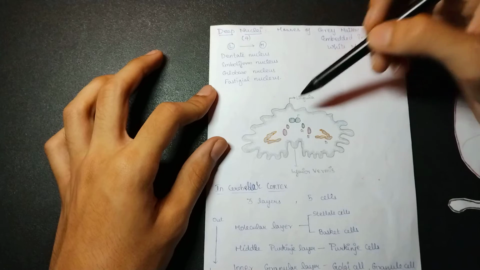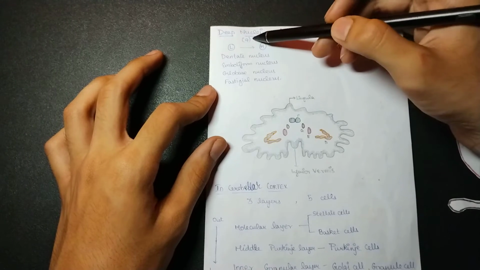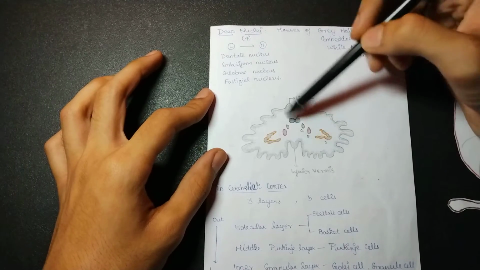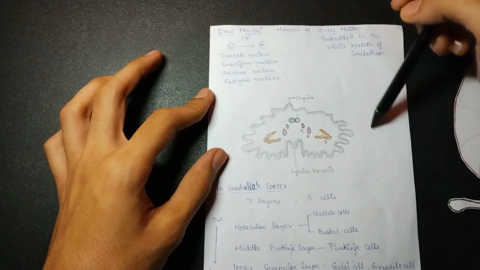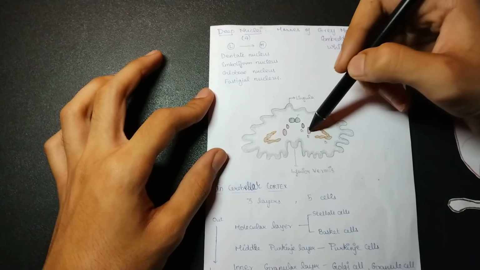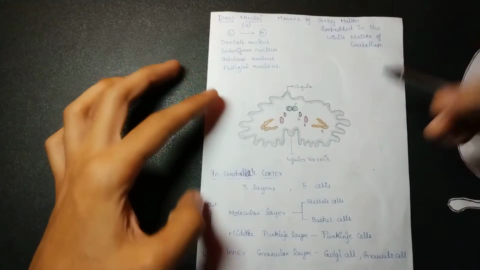In the white matter there are masses of gray matter, which we call deep nuclei. Here, this is the medial and this is the lateral side, right? From lateral to medial, we have the dentate, the emboliform, the globose, and the vestibular nucleus.